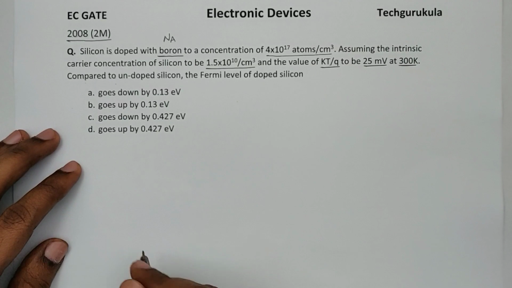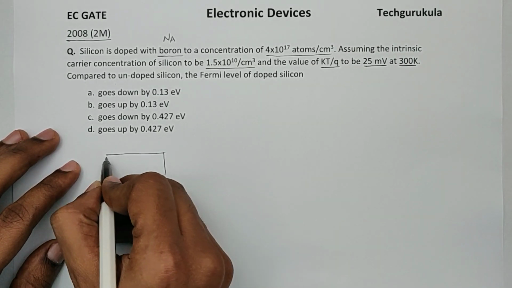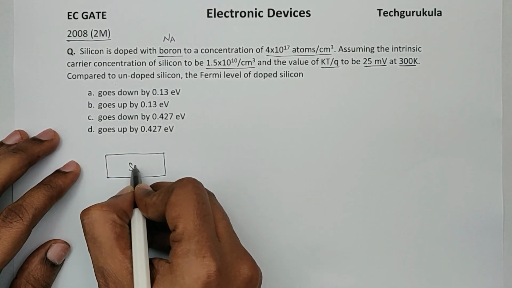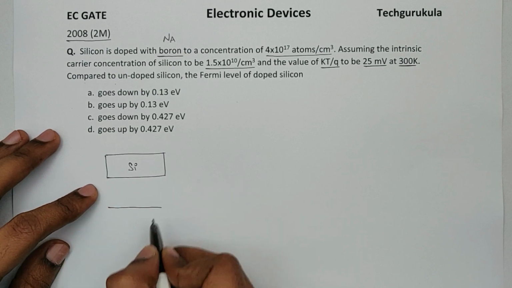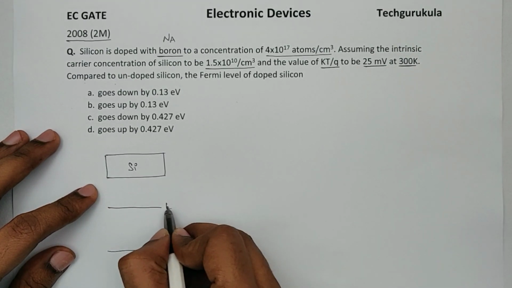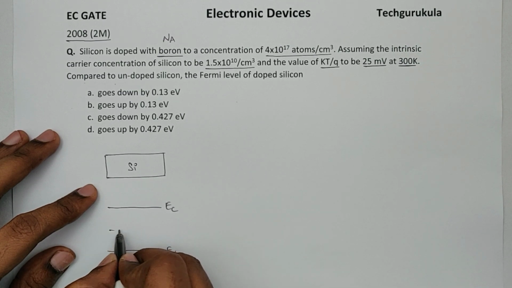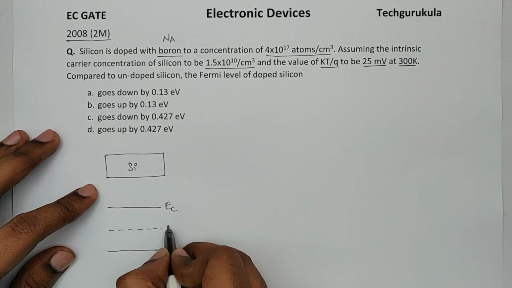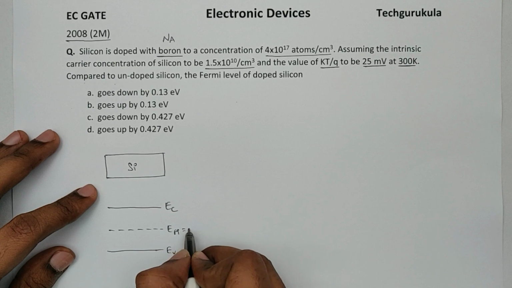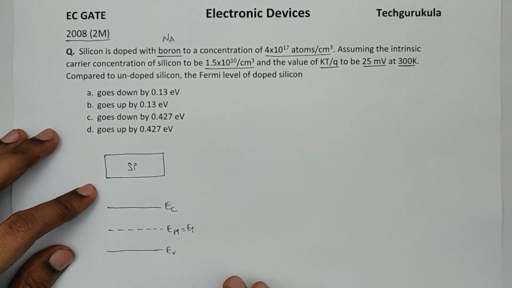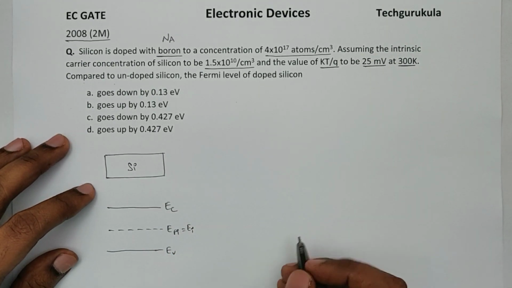So let's see, if we have an intrinsic silicon, let's say it is pure silicon, the energy band diagram would be like this: EC, EV, and there is this Fermi energy level for intrinsic semiconductor, which is EFI, also called EI, the intrinsic Fermi energy level.